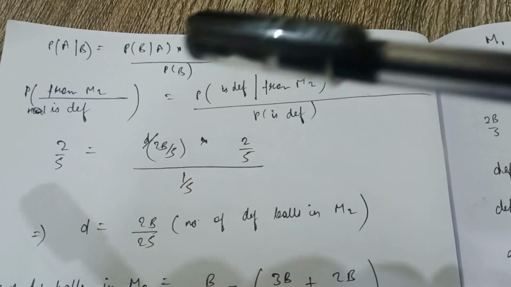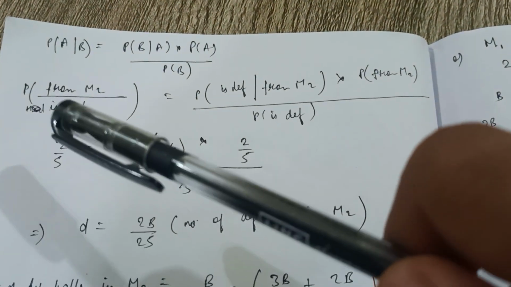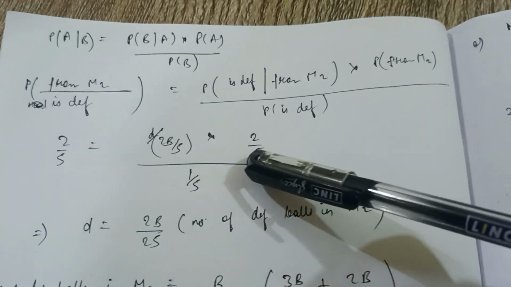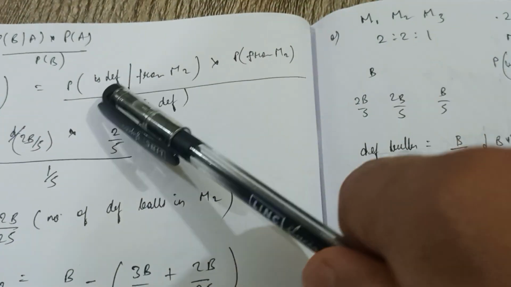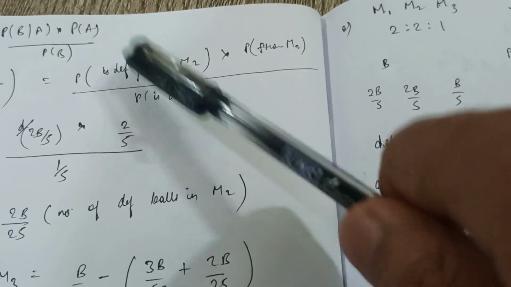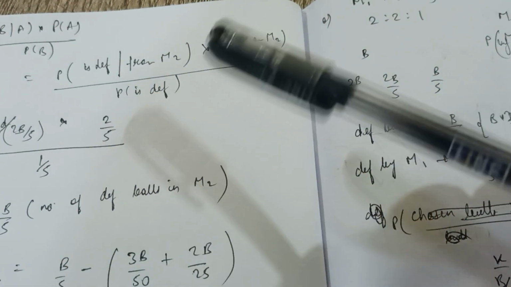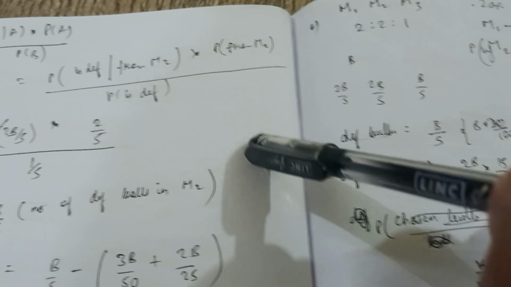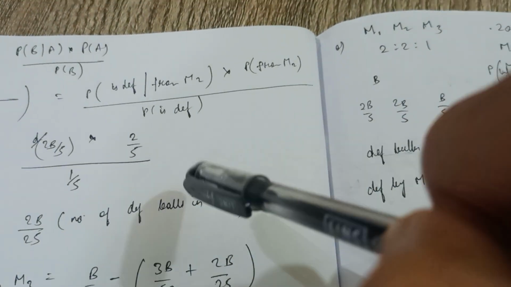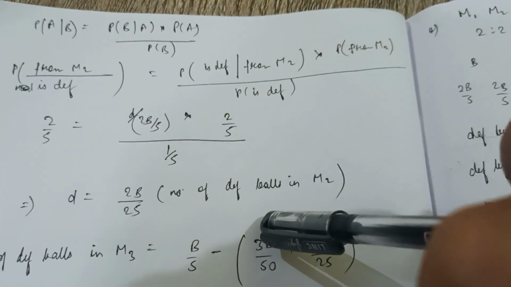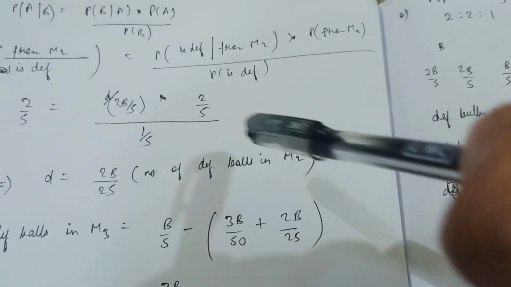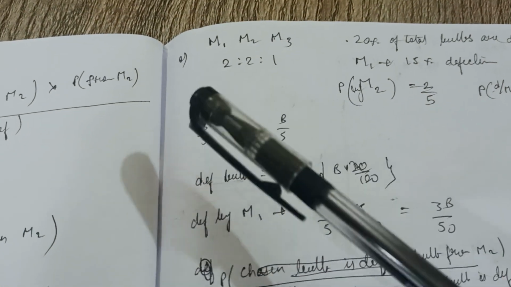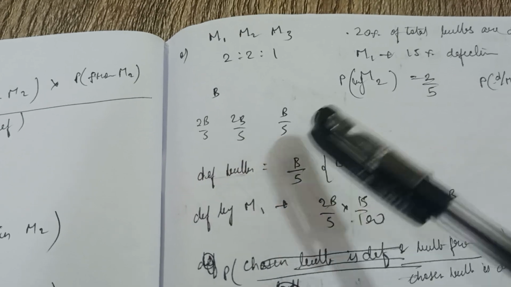It is basically nothing but the probability that a bulb is from M2 given that it is defective. If we apply Bayes theorem to this, we can write it as: probability that a bulb is defective given that it is chosen from M2, into probability from M2, upon probability that it is defective. This is 2 by 5, as given, and we can divide the bulbs in the ratio 2 by 5, 2 by 5 and 1 by 5.